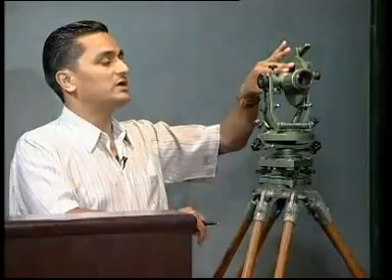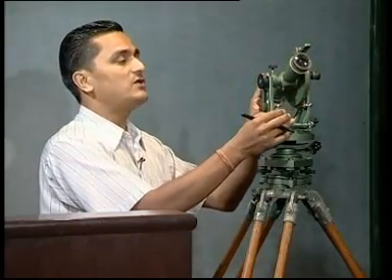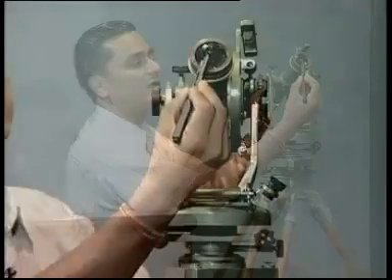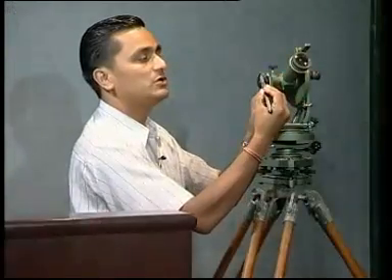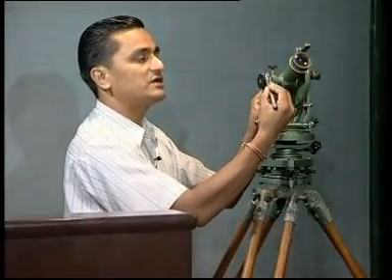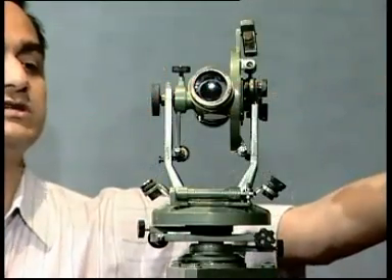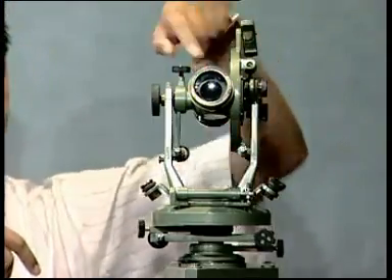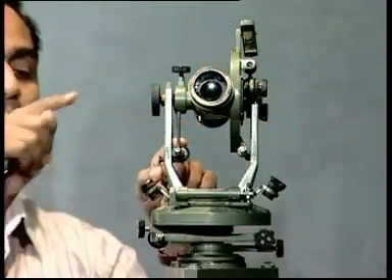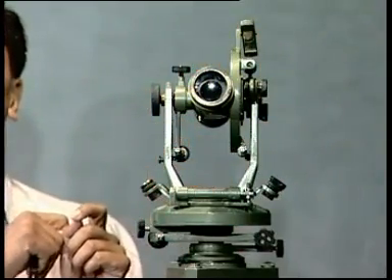For example, here, if I rotate it anywhere, the angle formed by the line of sight to the horizontal axis is 90 degrees, as well as the angle formed by the horizontal axis with the vertical axis is also 90 degrees, or we can say this way. So these relationships should be maintained in the instrument.